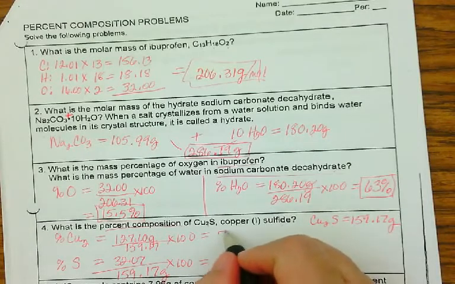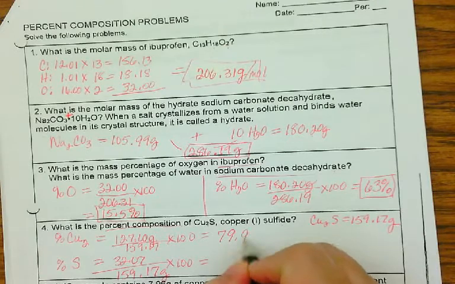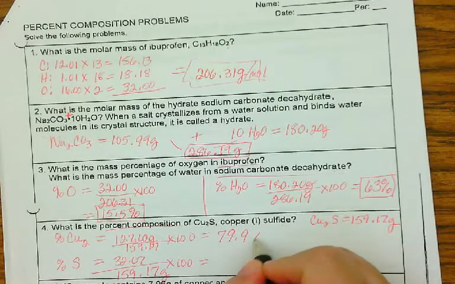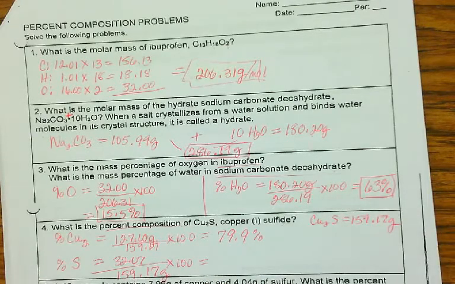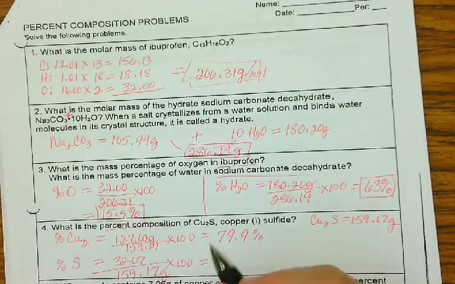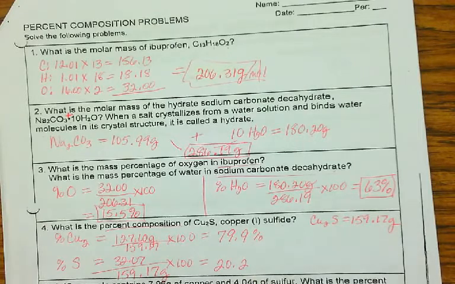When we do that, we end up with about 79.9%, and about 20.2%. Yeah, that's because we're rounding. If we went out more decimal places, it'd come out perfect.